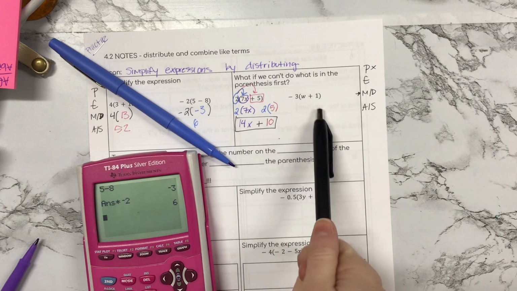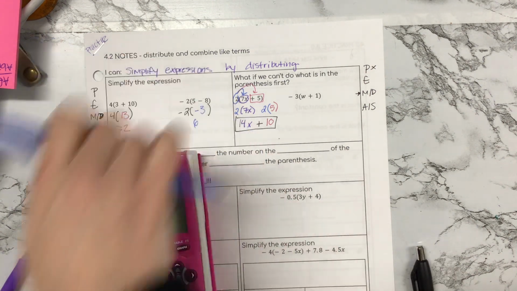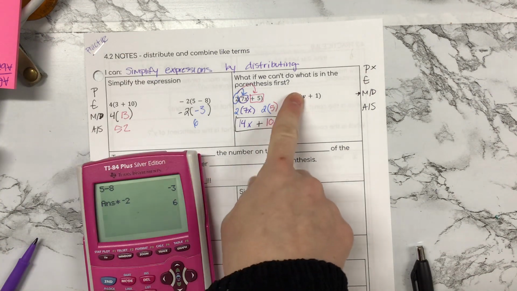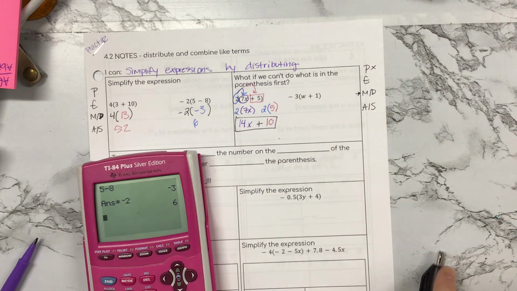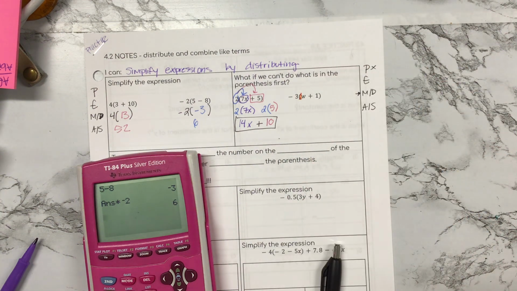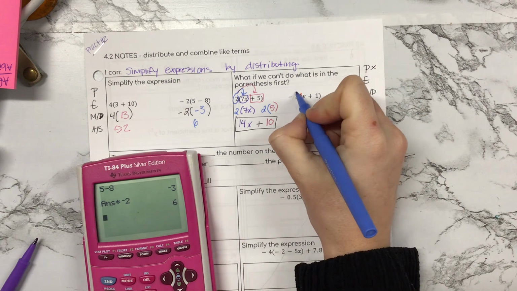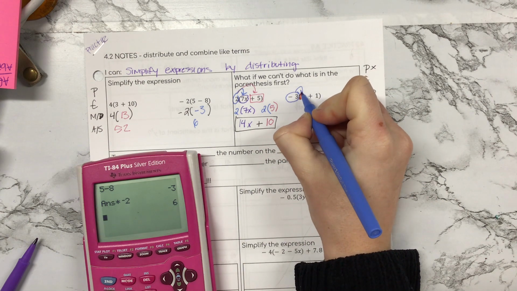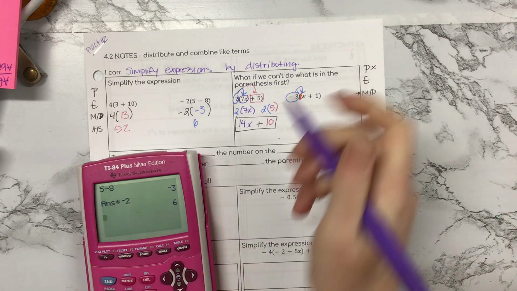Same thing for this one, even if it's a negative. So negative 3 times the quantity w plus 1. Remember that if there's no number in front of my variable, the coefficient is 1. So I'm going to take the number on the outside, negative 3, times w, 1w.